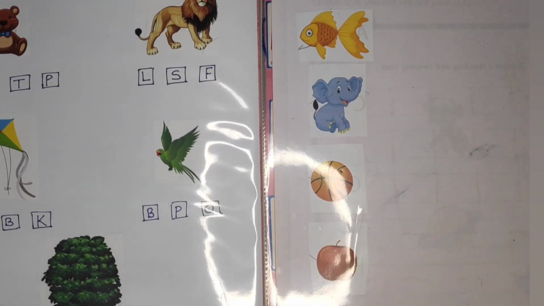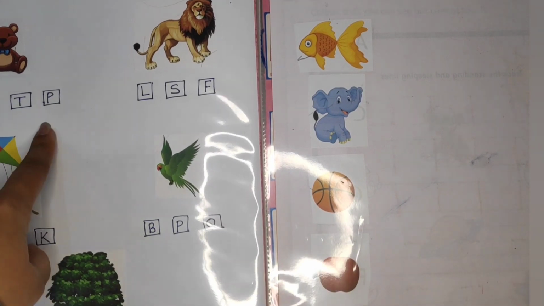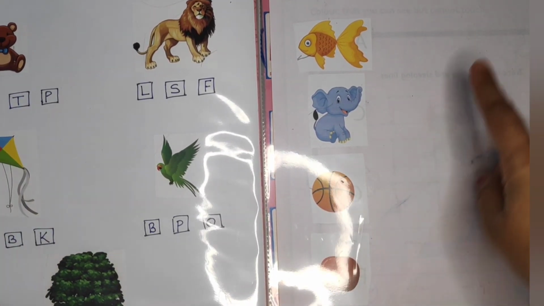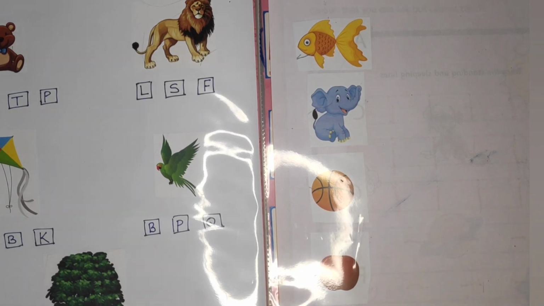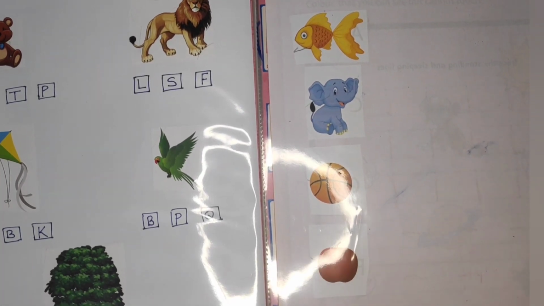Similarly, the beginning sounds also like this. Here they have to find and circle. Here they have to write their own. This will help them, as it will be helpful for writing practice also. So like that you can create. Similarly, the beginning sounds you can do for other regional languages or Hindi as well.